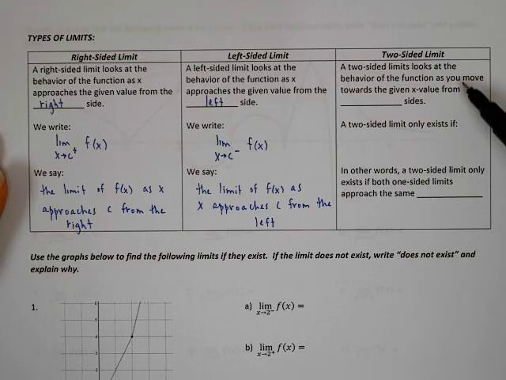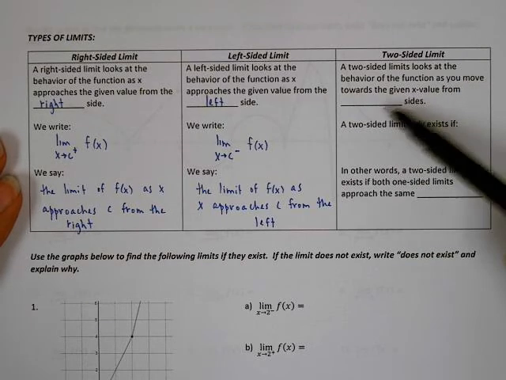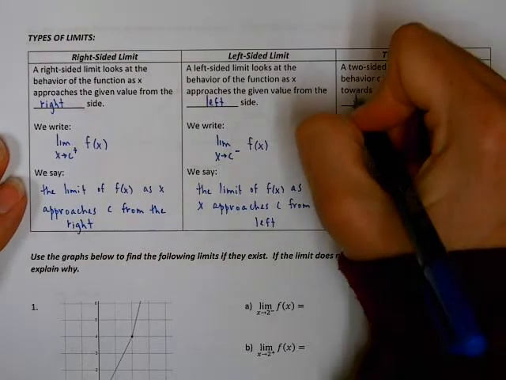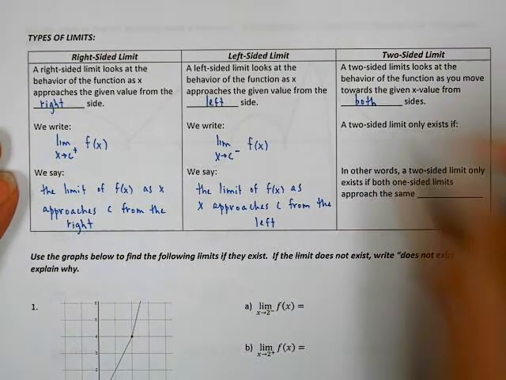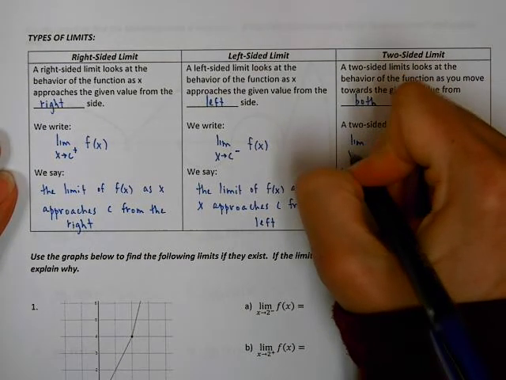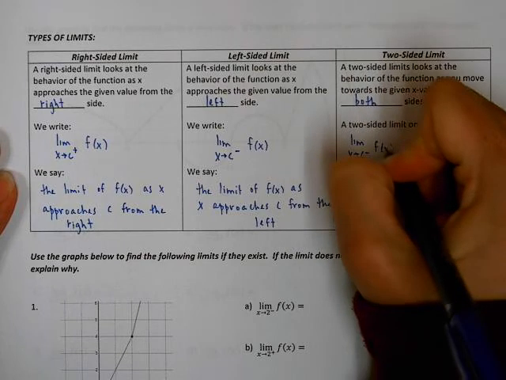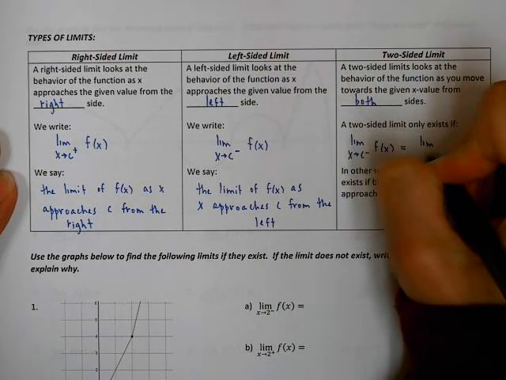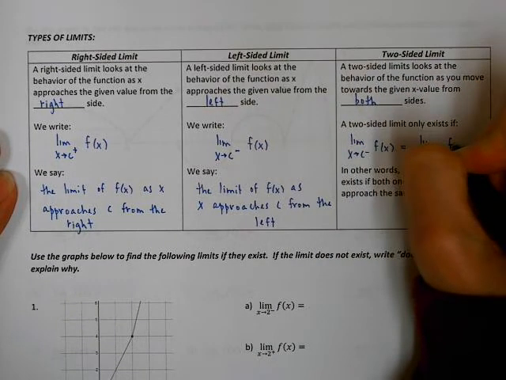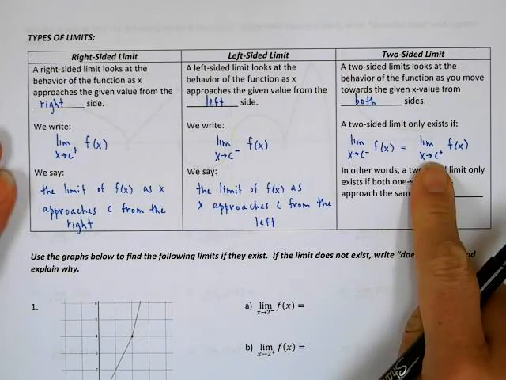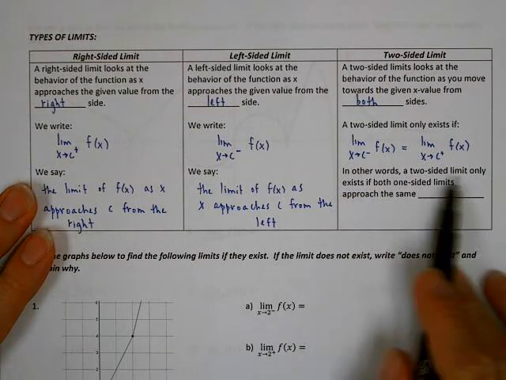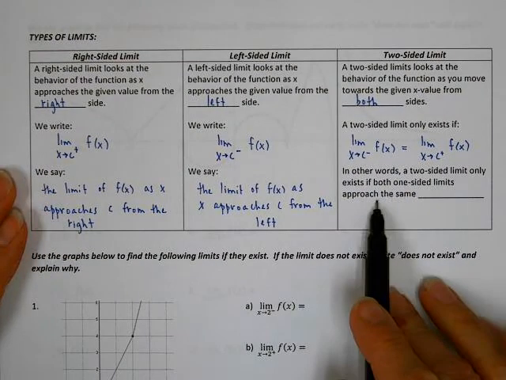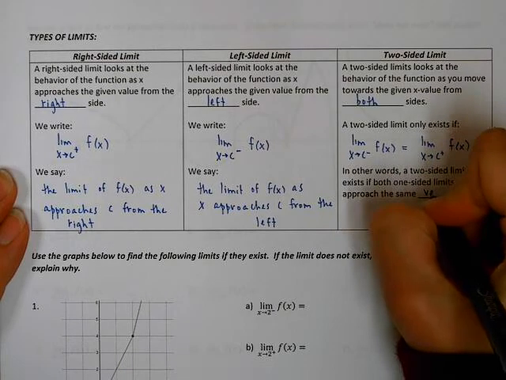Now, the two-sided limit looks at the behavior of the function as you move towards the given x value from both sides. And a two-sided limit only exists if my left side and my right side limits are equal. That's the only way the two-sided limit exists. If those are not equal, we do not have a two-sided limit. So in other words, a two-sided limit only exists if both one-sided limits approach the same value.